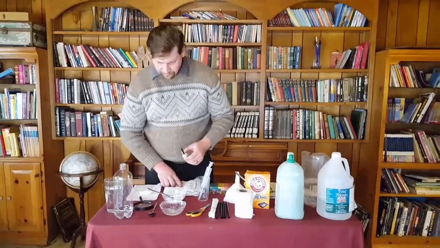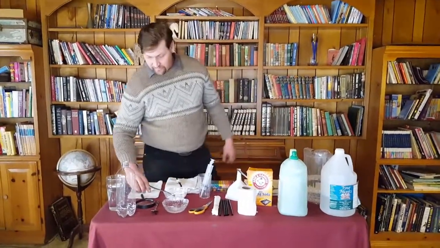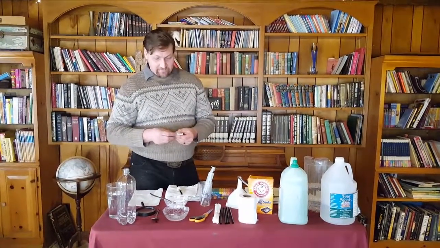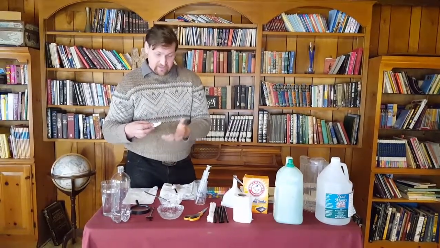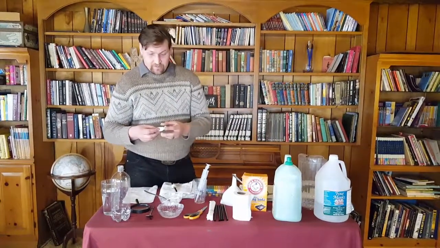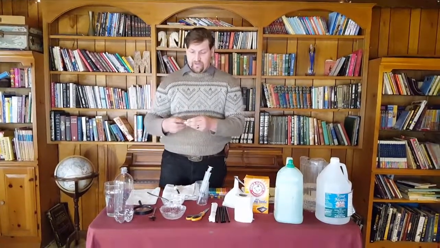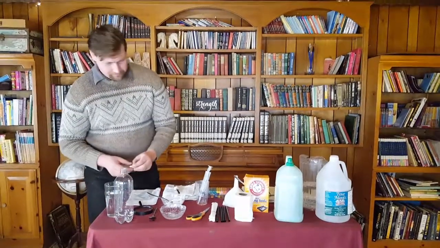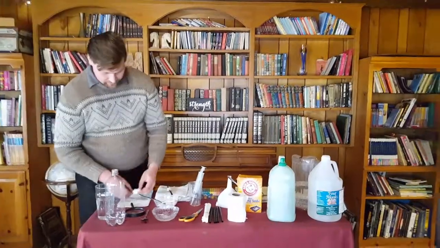Wonderful. Now, here's what we're going to do. We're going to drop our baking soda packet down inside of here. We've got a couple of seconds before the reaction starts, before it makes it through the paper towel. It works really good if you have a thinner paper towel or toilet paper.